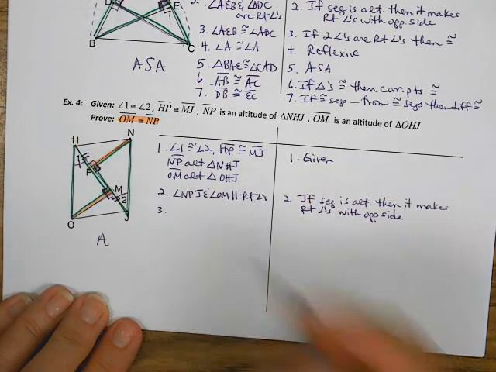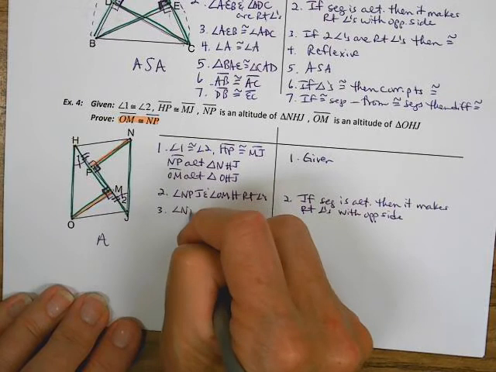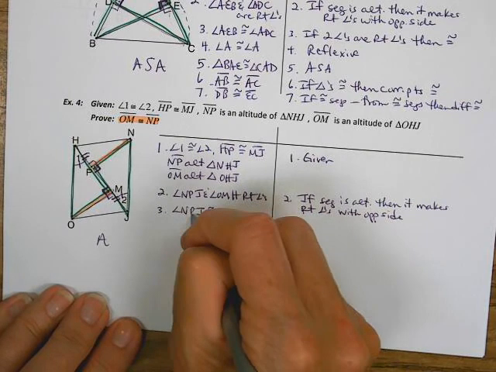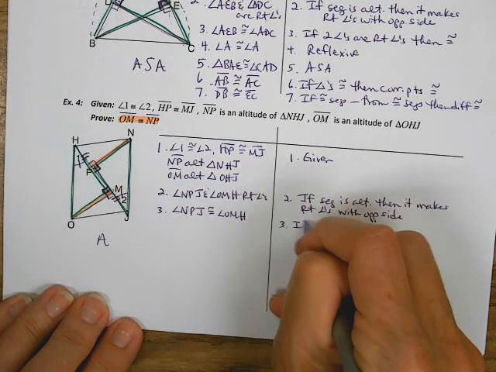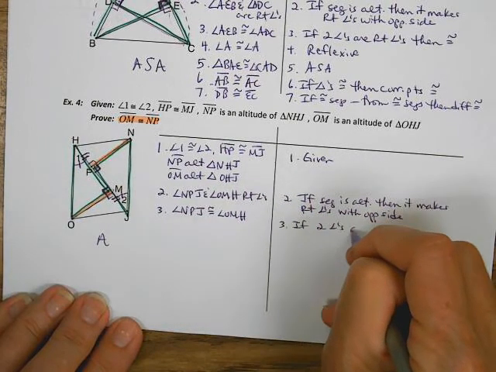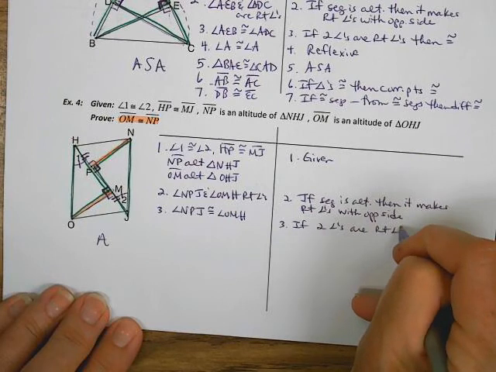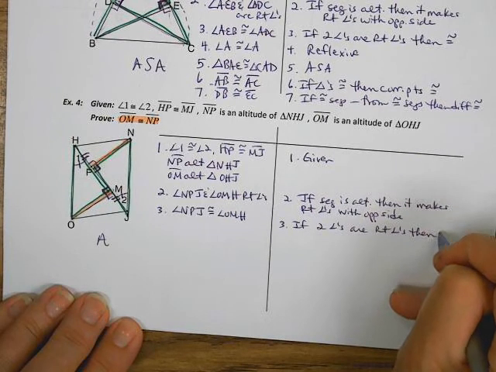I'm going to go ahead and get those angles congruent. I don't want to forget that step. Angle NPJ is congruent to angle OMH. If 2 angles are right angles, then they are congruent.